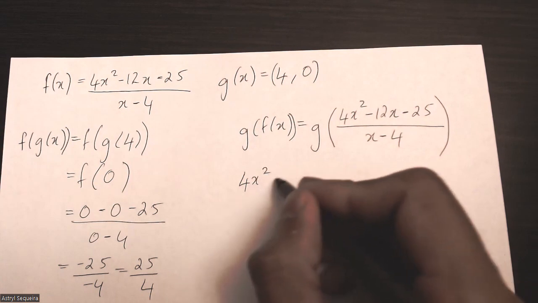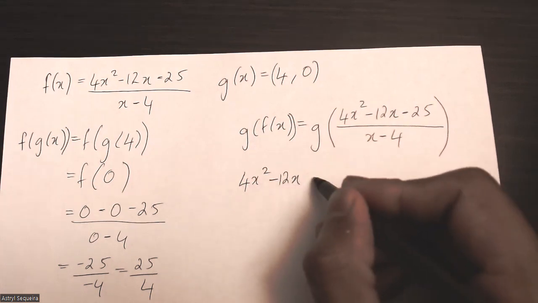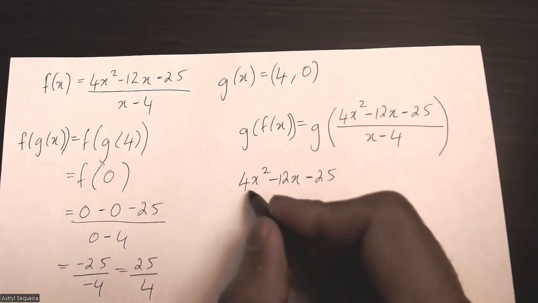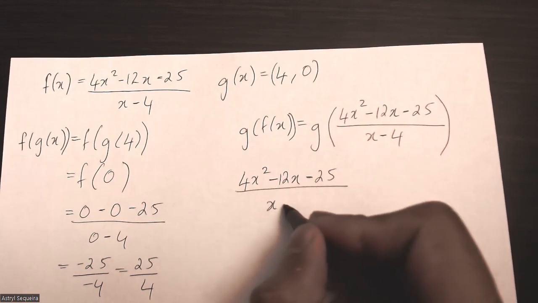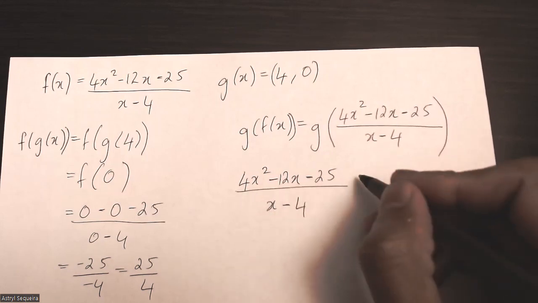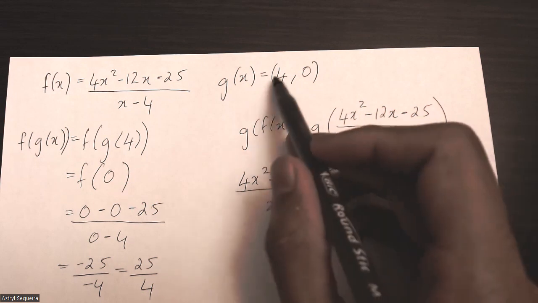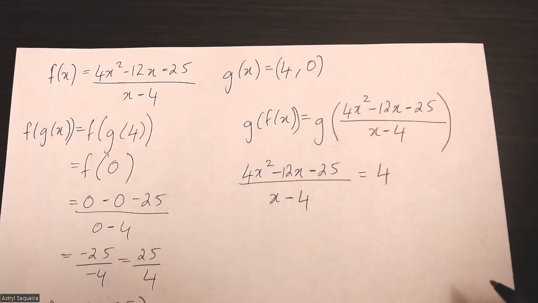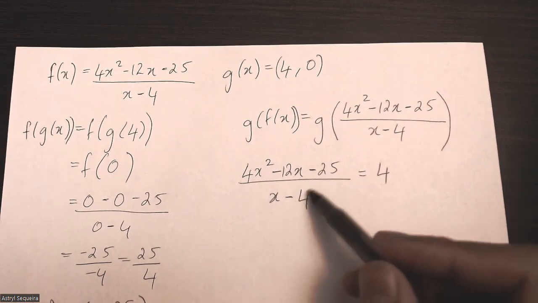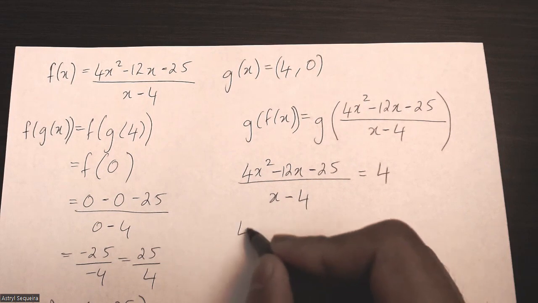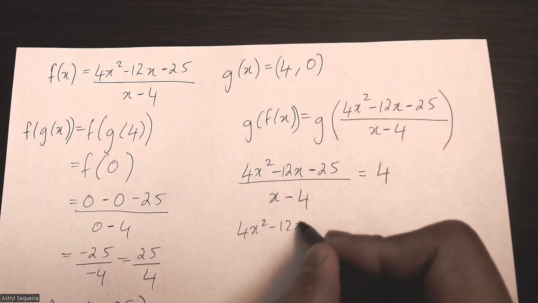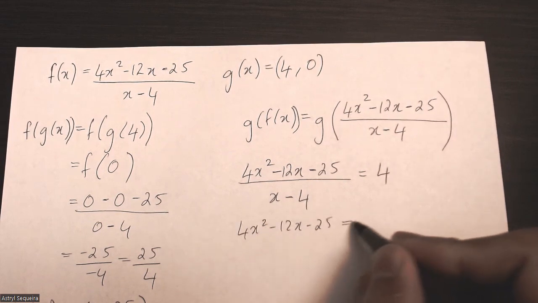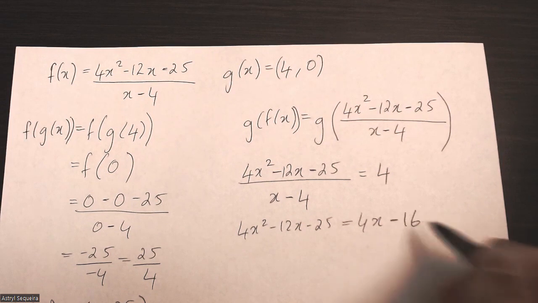So I'm going 4x squared minus 12x minus 25 over x minus 4 equals, I'm going to equate this to the x value of my equation. Now I have to solve this. So I'm just going to cross multiply that over. This becomes 4x minus 16.